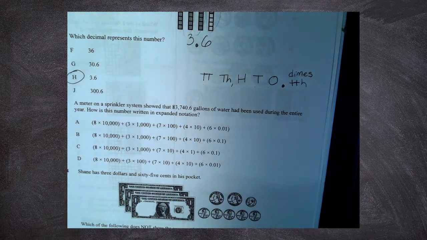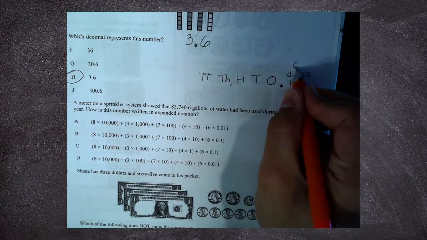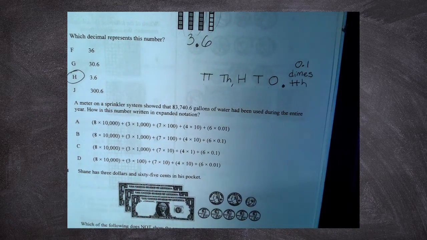That wasn't the only thing I write on top of the tenths place. Who remembers what was the other thing that I write on top of my tenths place? Kylie. You write 0.1. Very good. Both of those are very good reminders for me to have.